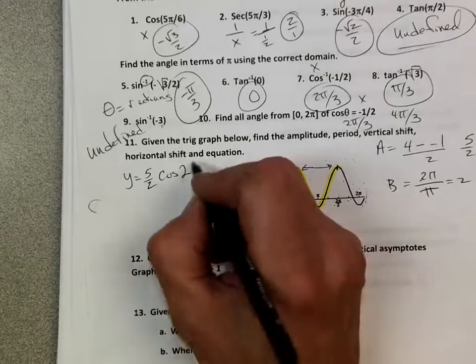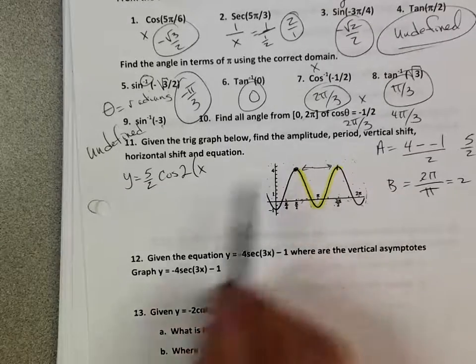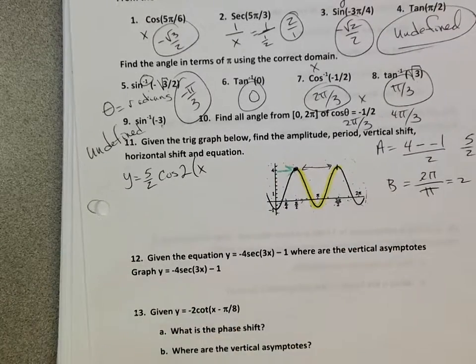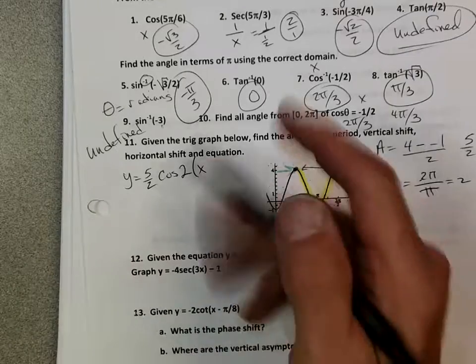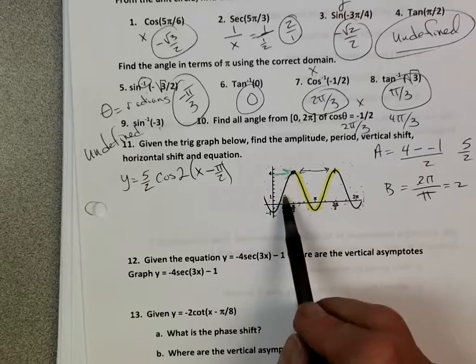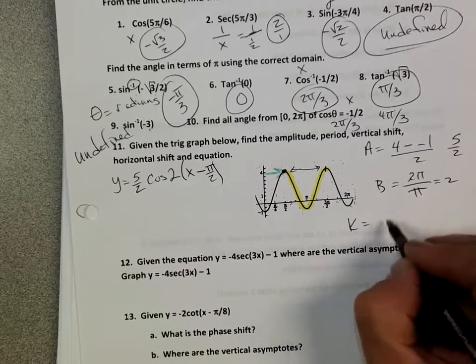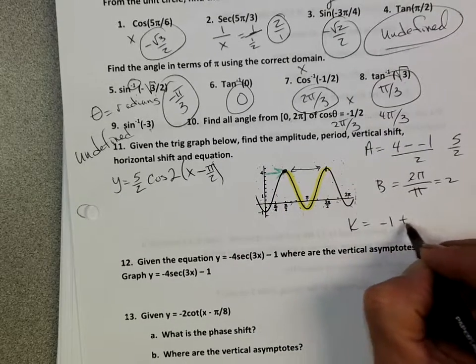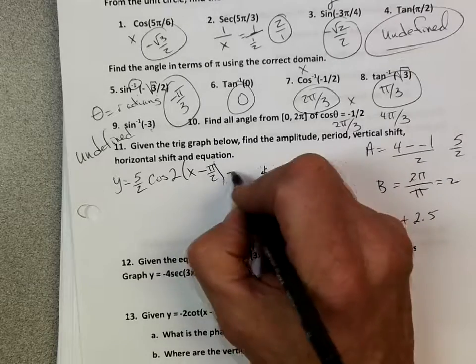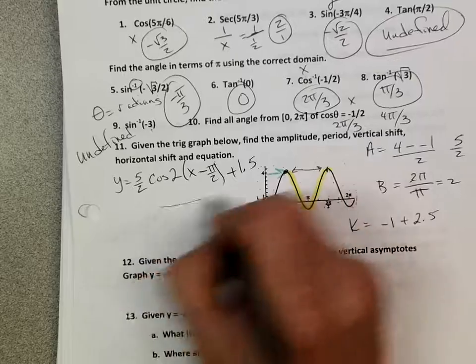Now, there is a horizontal shift. It got moved forward pi halves. So we'll go x minus pi halves. And it did get moved up. The k value is always the minimum, which is negative 1, plus the amplitude, which is 2.5, which makes a positive 1.5. There's my equation for that cosine curve.